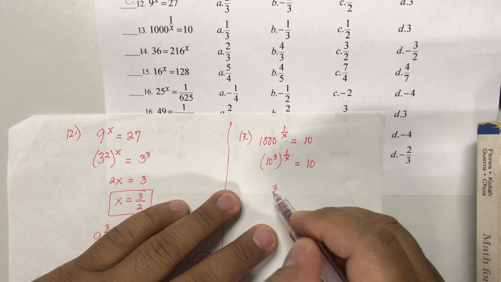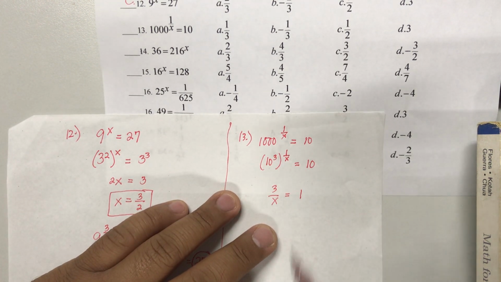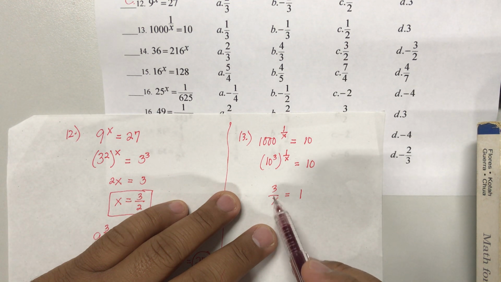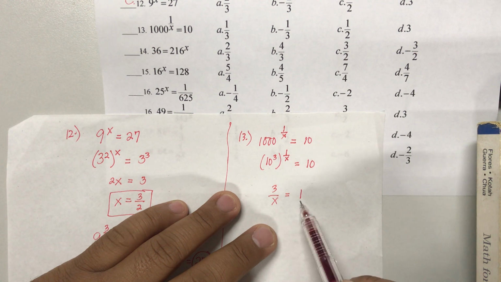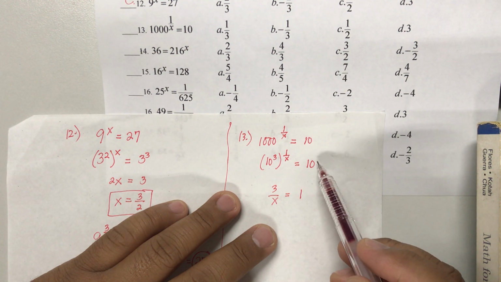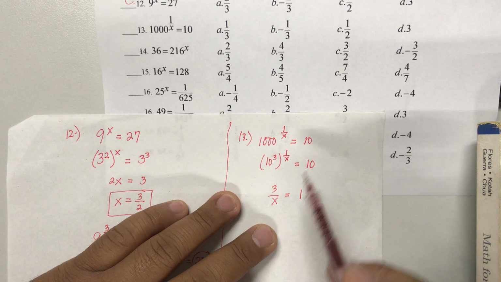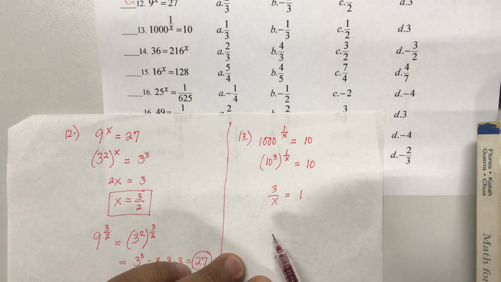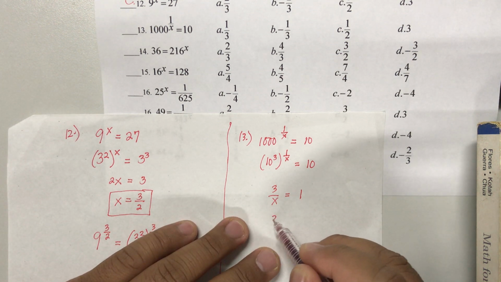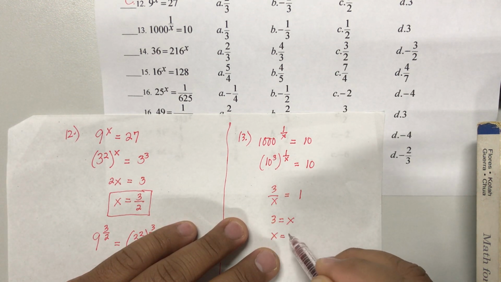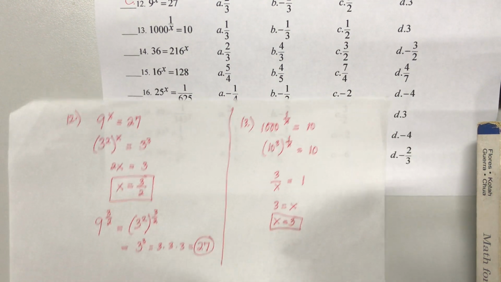So you have 3 over x, which is equal to 1. Again, 3 over x is equal to 1. How do you get 3 over x? 3 over x is obtained by multiplying 3 and 1 over x. So 3 times 1 is 3 over x. 1 is the exponent of 10. So it is understood that if it is not written, its exponent is 1. So 3 over x is equal to 1. Multiplying x to both sides of the equation, it would result to 3 is equal to x, or x is equal to 3 by symmetric property of equality.